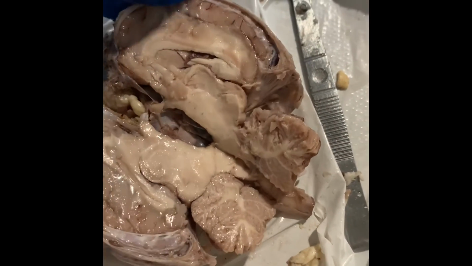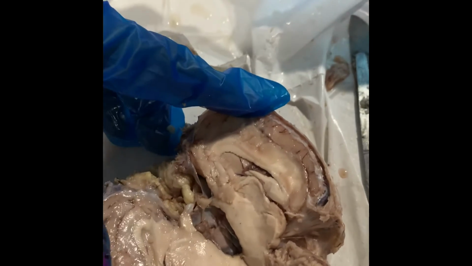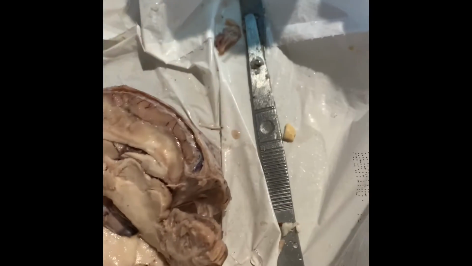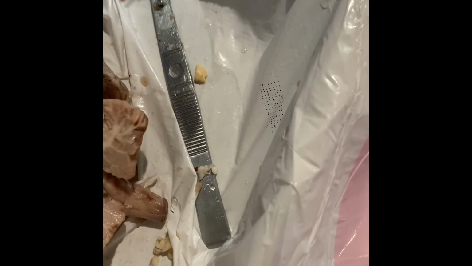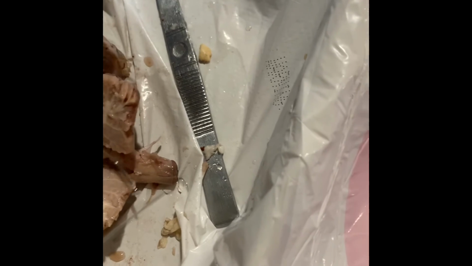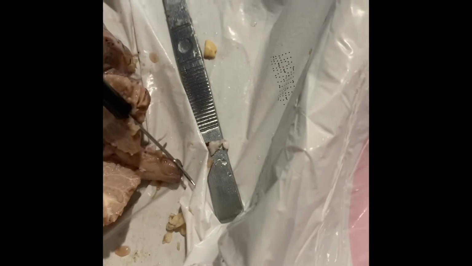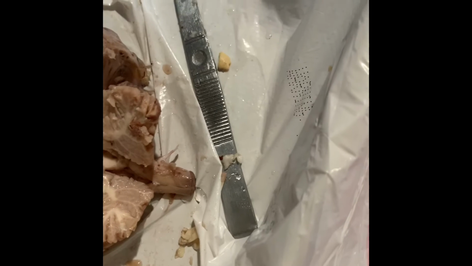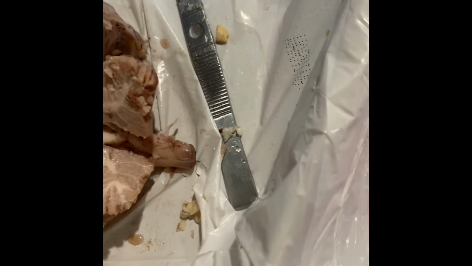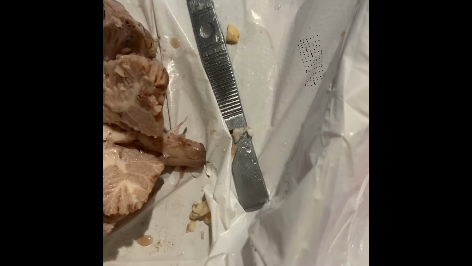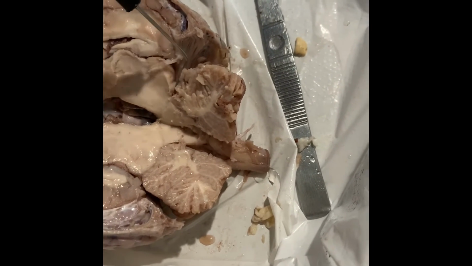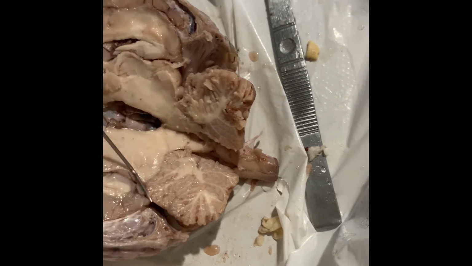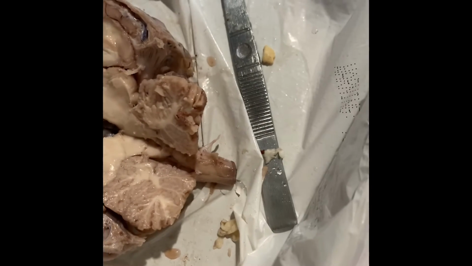Then we have the medulla oblongata and the pons. So first we have the pons, medulla oblongata, then the spinal cord. Now we have the pineal gland, which would be on the smaller portion, kind of near the cerebellum. Then we have the superior colliculi, along with the lateral ventricles.